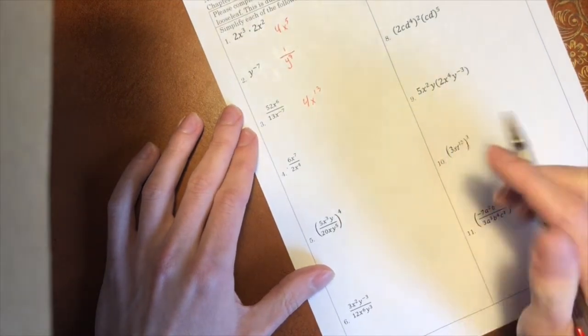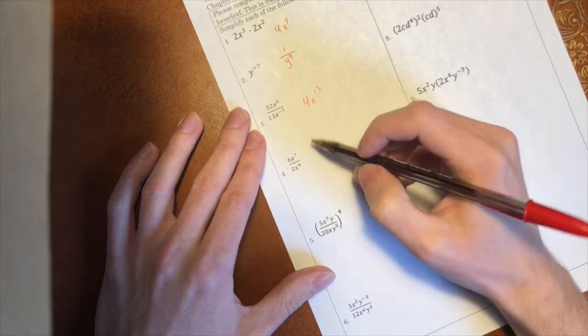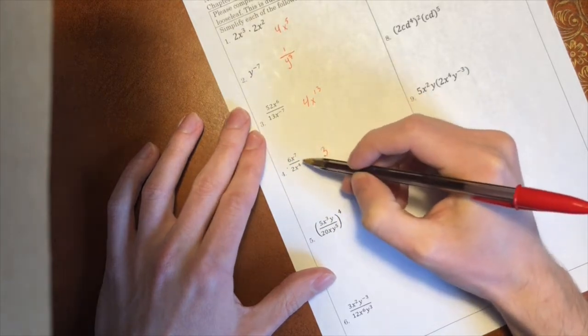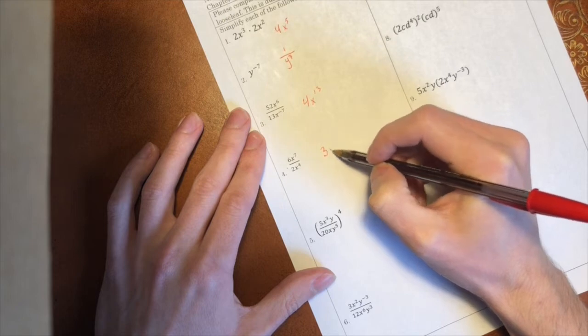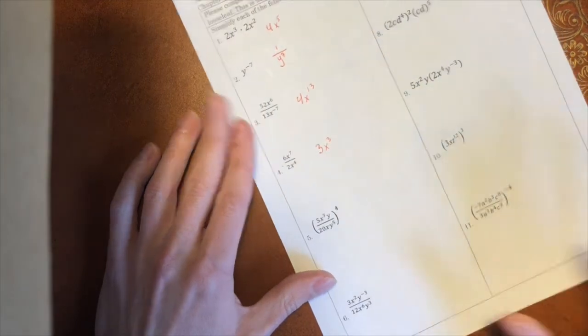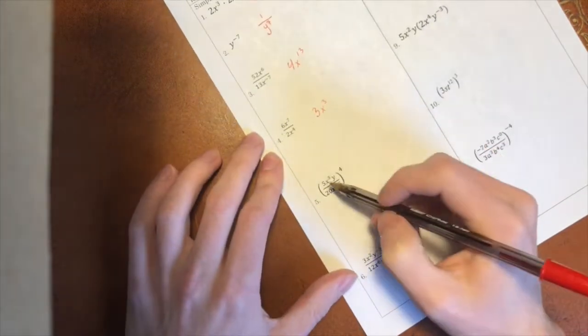Let me look down here. 6x to the 7th divided by 2x to the 4th. 6 divided by 2 is 3. x to the 7th divided by x to the 4th gives us x to the 3rd power. Done.